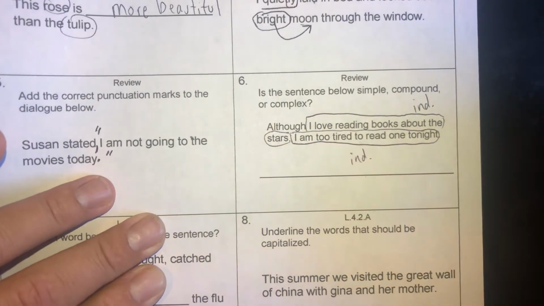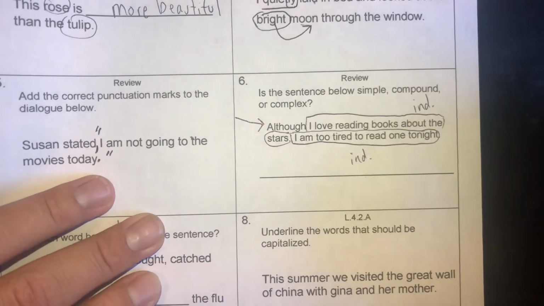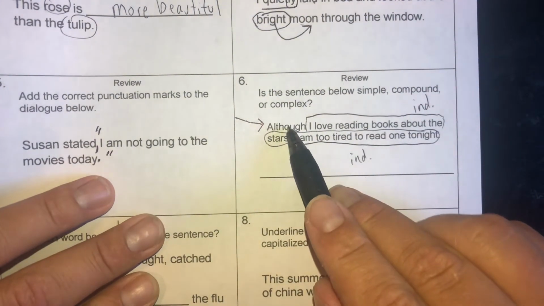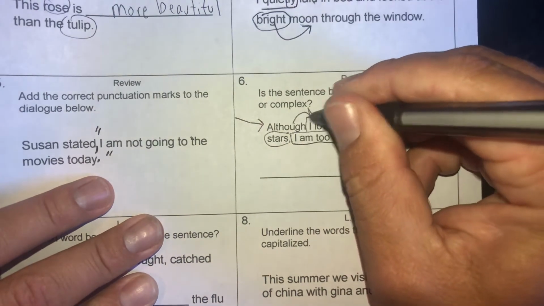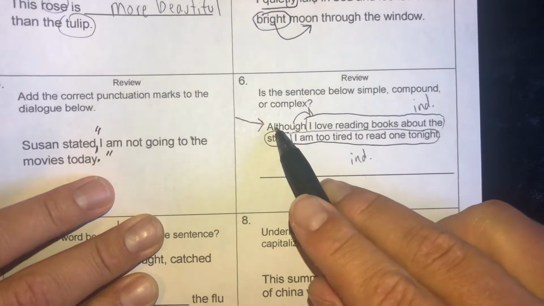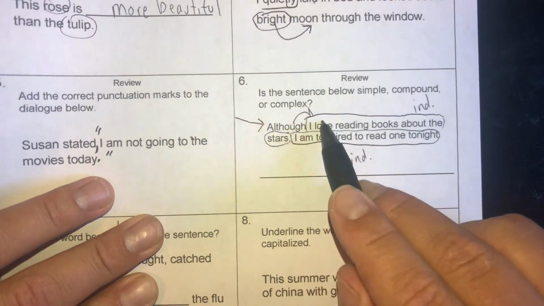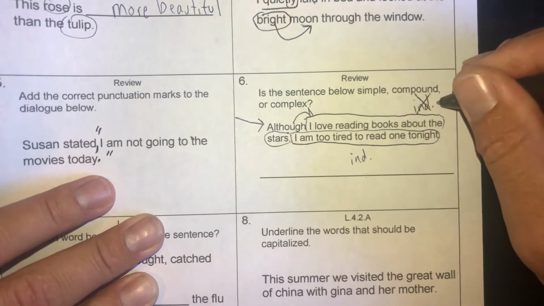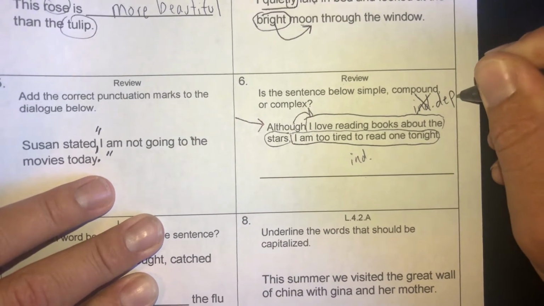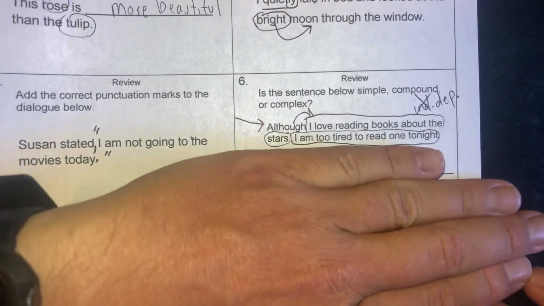I am too tired to read one tonight is an independent clause. Now, what changes things is this conjunction here, although. When you attach this conjunction to this independent clause, now you have although I love reading books about the stars. Once you've added although to this independent clause, it no longer is independent but dependent. Why? Because it does not make sense on its own.